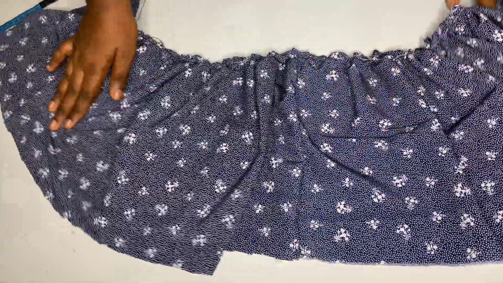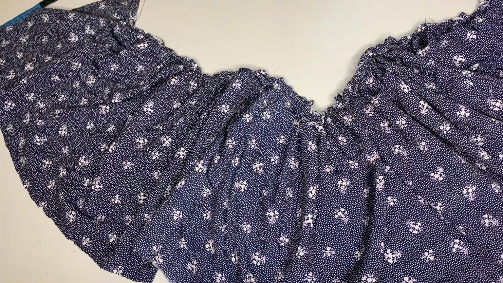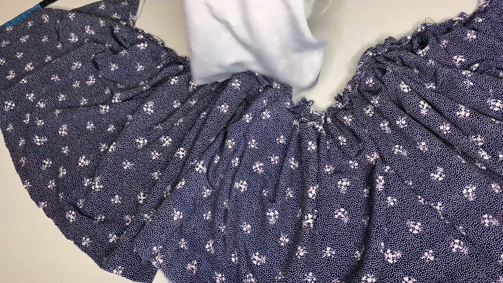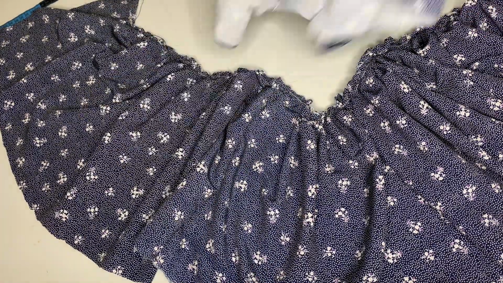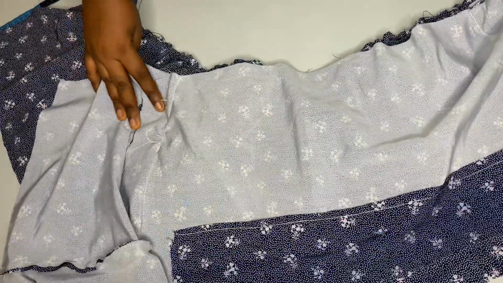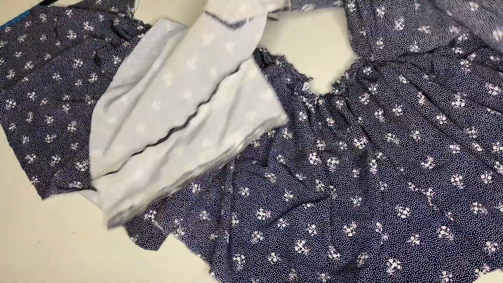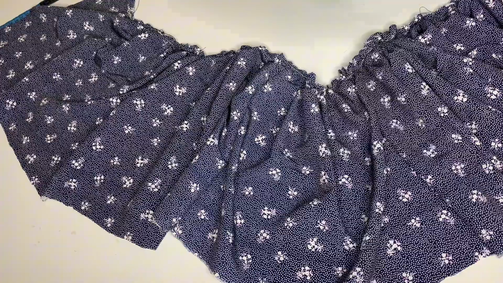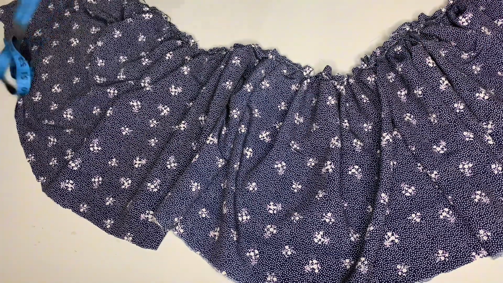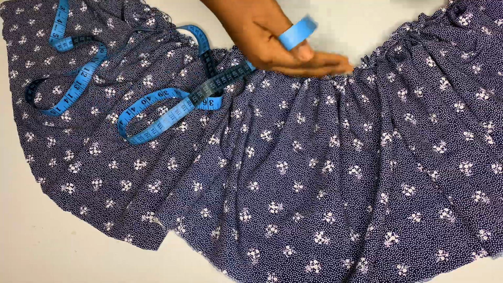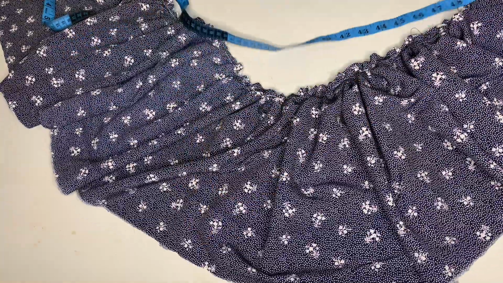So guys, after gathering it, this is what it looks like, and I'm going to attach it to the upper part, like this. But before we do that, we would have another gathers at the down part. So for you to get that, I'm going to measure what I have here, not at this upper part though, but the lower part for the joining.